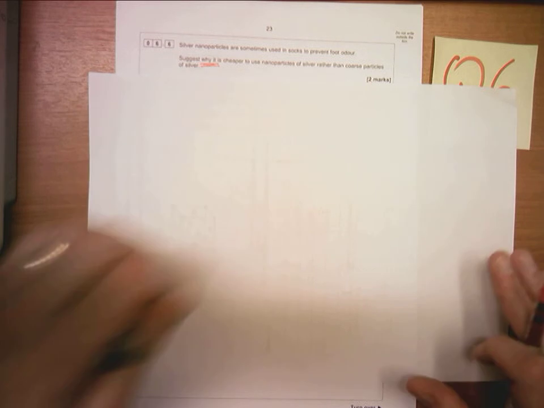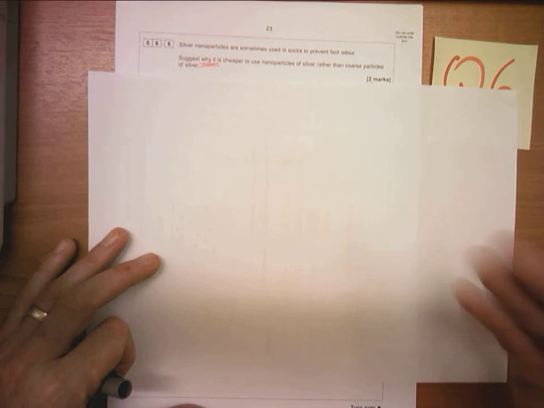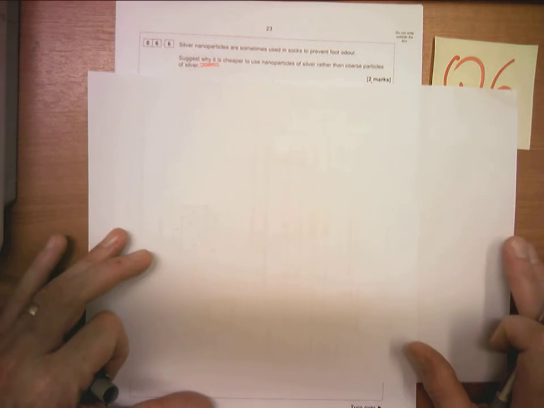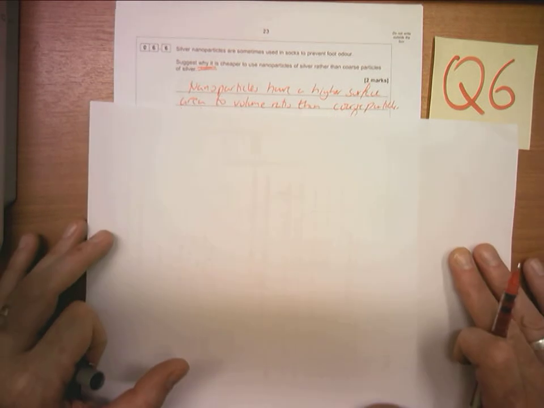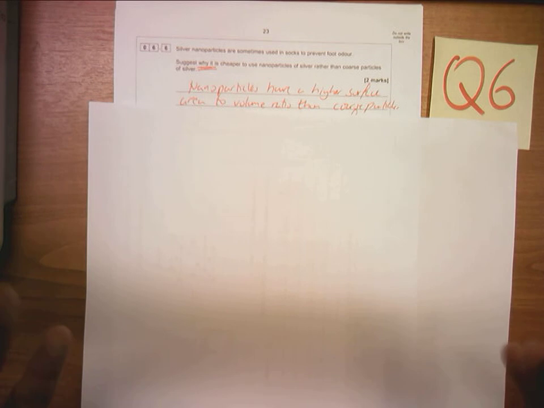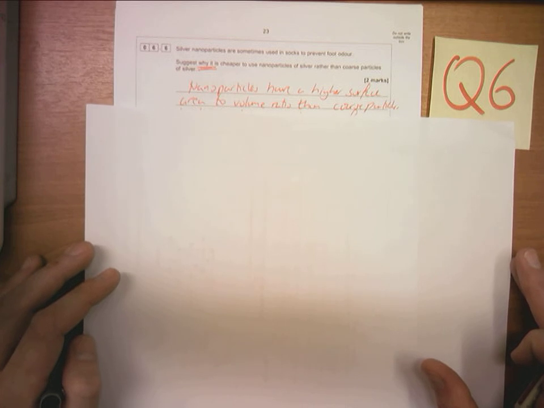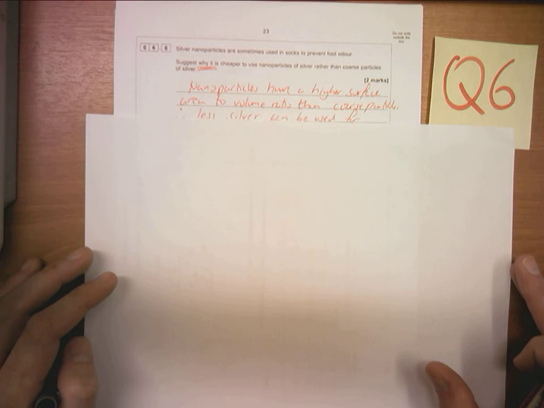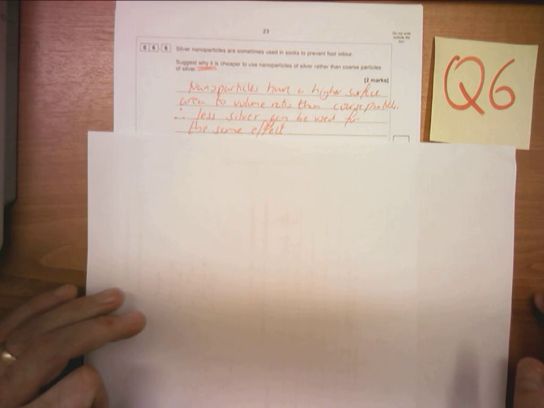And the mark scheme is extremely strict about this. It wants you to understand that the surface area, so the active area, the area available to react of nanoparticles of silver is far greater than in coarse particles. So that's the first point for the first mark. And it wants you to understand that the advantage of nanoparticles is much bigger surface area, so much bigger area of chemical to react, available for it to collide, to produce a successful collision. The second mark, therefore, is to say, well, if it's got a higher surface area, I don't need as much of it. Less silver can be used to produce the same antibacterial effect.